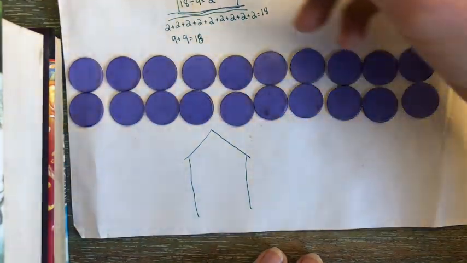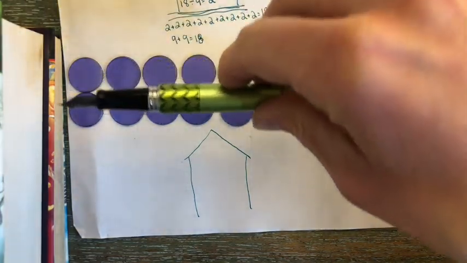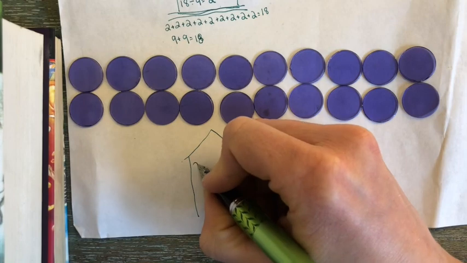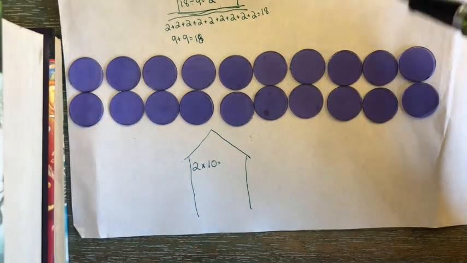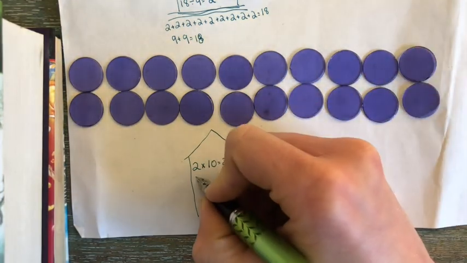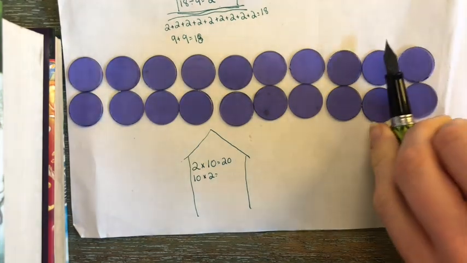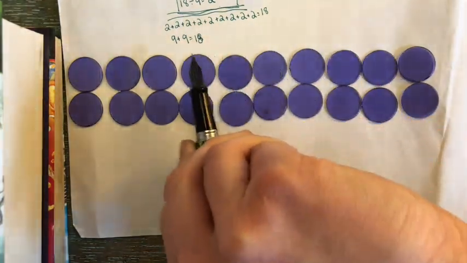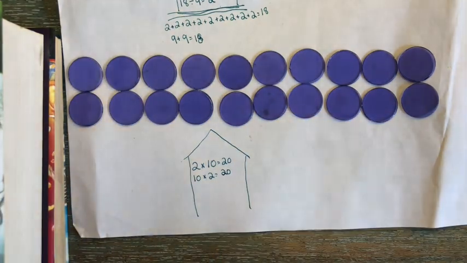So, the beginning, I'm going to do my multiplication fact. So I have 2 groups of 10, 10 and 10. 2 groups of 10 is, let's count by tens. 10, 20, it's 20. Now I have 10 groups of 2. Let's count by 2s. 2, 4, 6, 8, 10, 12, 14, 16, 18, 20. Also 20. Now, I need to do my division.